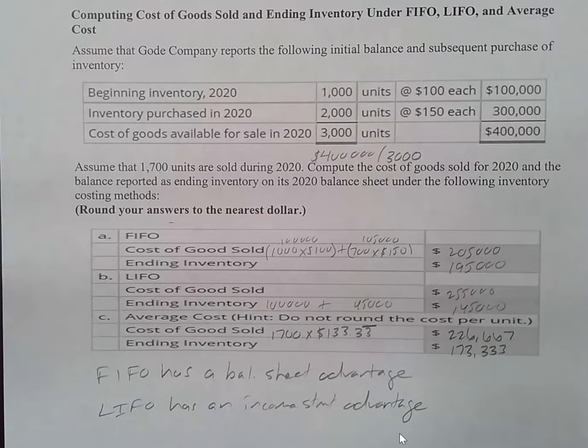So do keep those things in mind. This is how we would work through it from a computational standpoint, but there could be some multiple choice questions that you have to answer as well, and hopefully that little bit of information helps you.